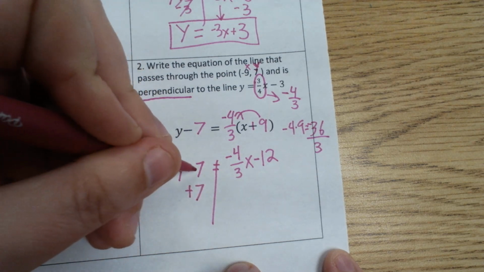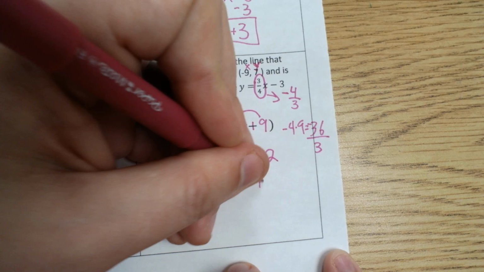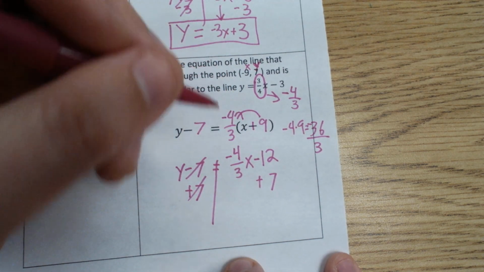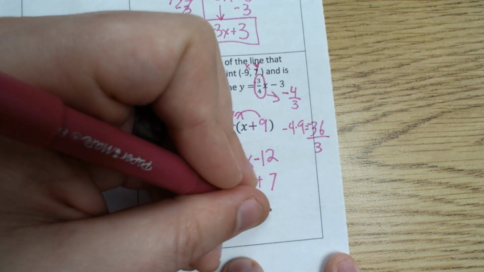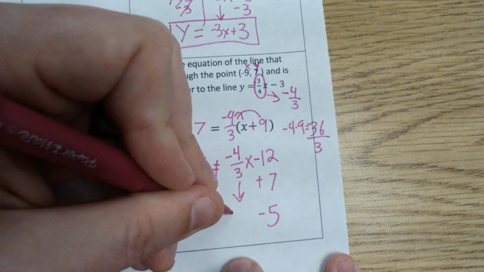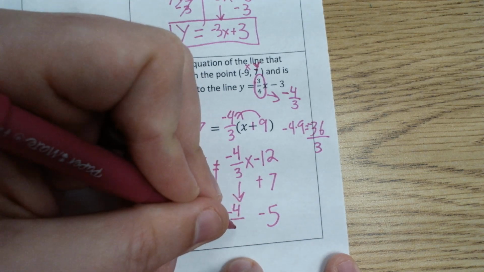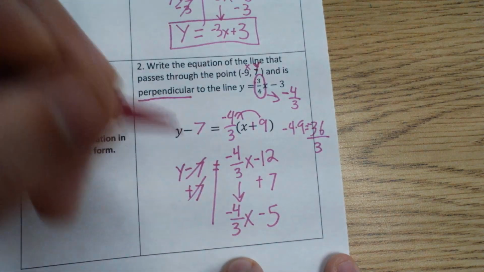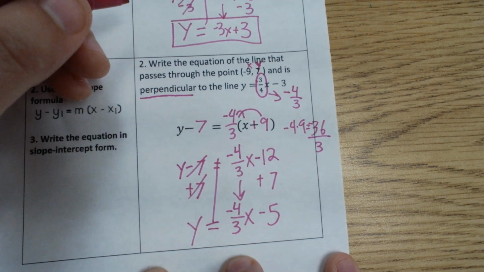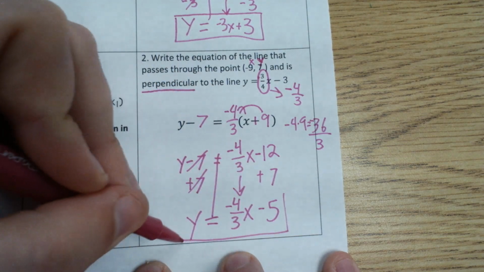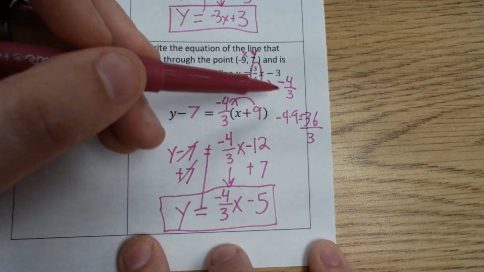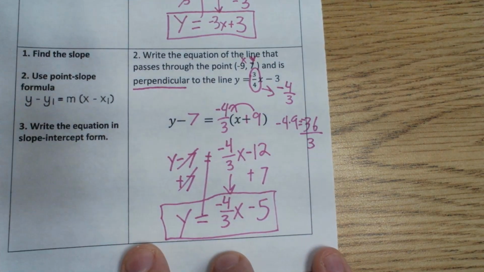Need to add 7 to cancel those out. So if I do -12 plus 7, I get a -5. And again, that slope and x term drop down, and I end up with y equals negative 4 over 3x minus 5. So again, you've got the same two steps. The only thing that we're adding is making sure to change that slope.